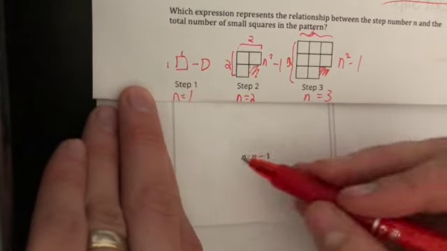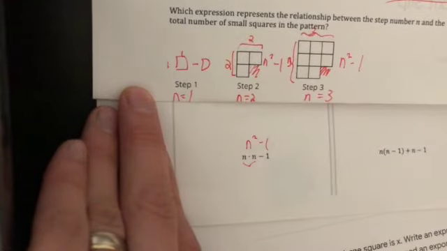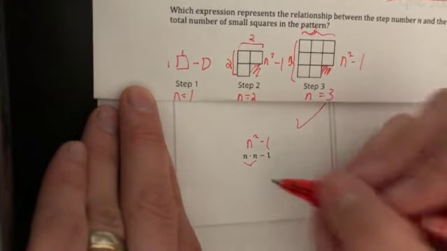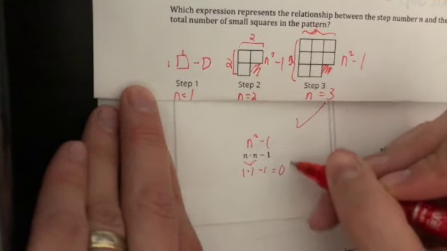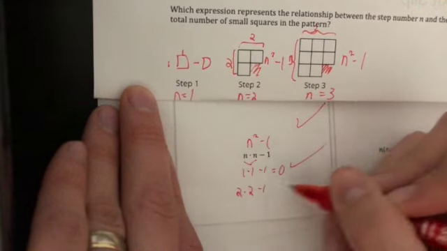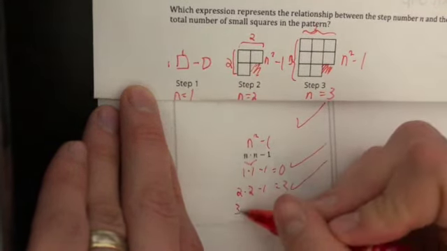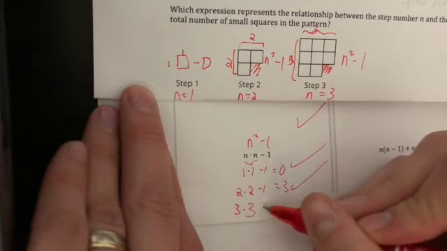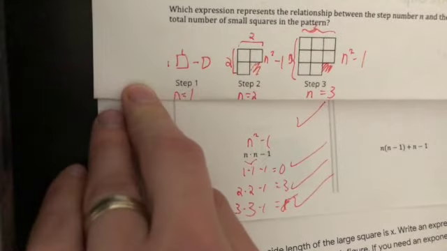n times n minus 1. Well, if we notice, n times n is just n squared, minus 1, which is what we already decided. So that one is going to work. Spoilers. But let's just say 1 times 1 is 1, minus 1 equals 0, which is good. 2 times 2 minus 1, that's 4 minus 1 gives me 3. Works. 3 times 3 is 9, minus 1 is 8. It works. So that's what we wanted. So option 5 works.